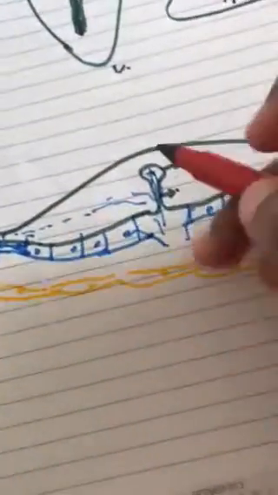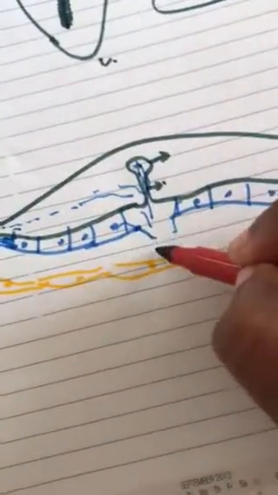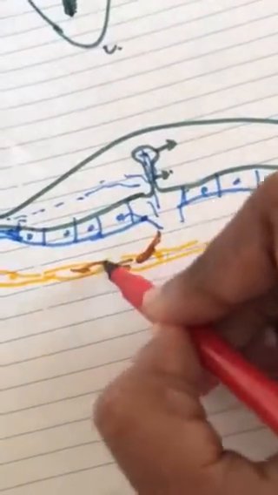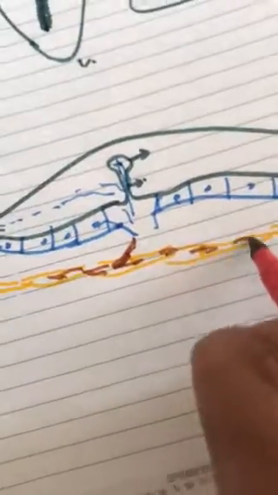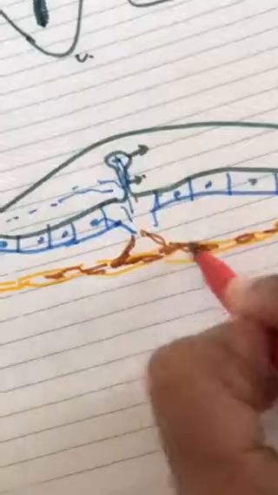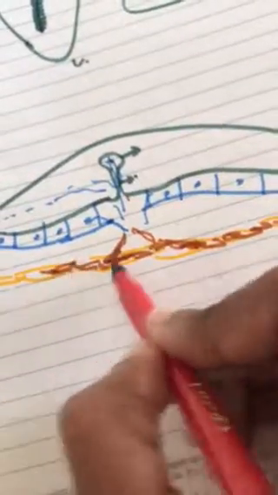Now the cells from the epiblast come and enter into the primitive streak, come down, and displace a few of the hypoblast cells. They displace the hypoblast cells and form a new layer. The displaced cells I am drawing in red color. So they displace the hypoblastic layer, and now the layer is called the endoderm.